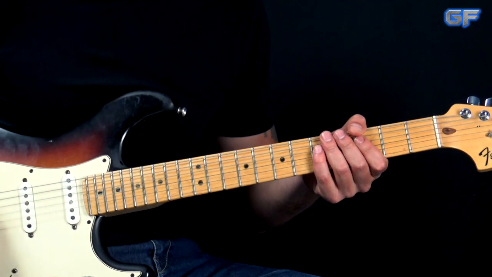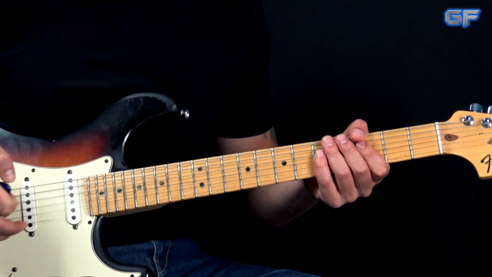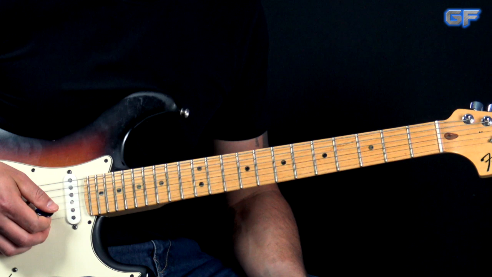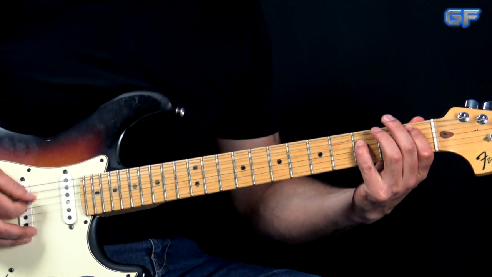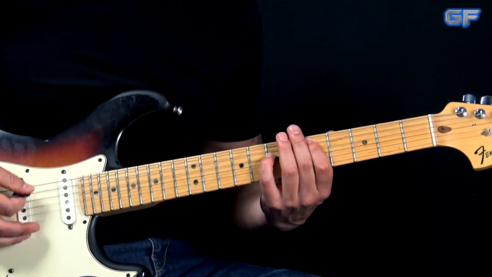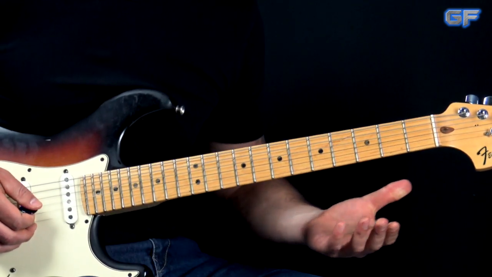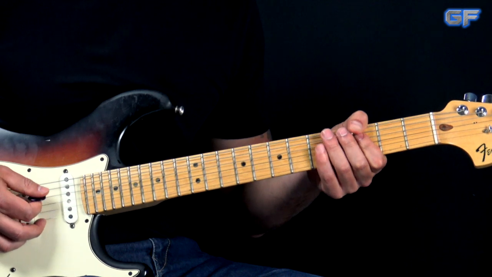So before we start breaking down the solo, the rhythm guitar is playing the part of the intro. But it plays it with the chords, so we have.